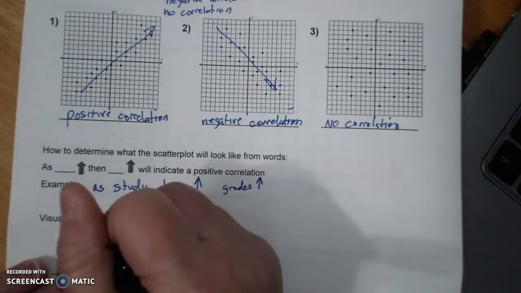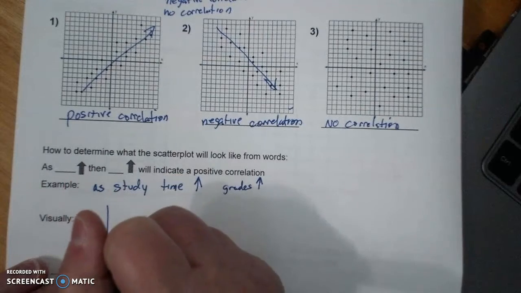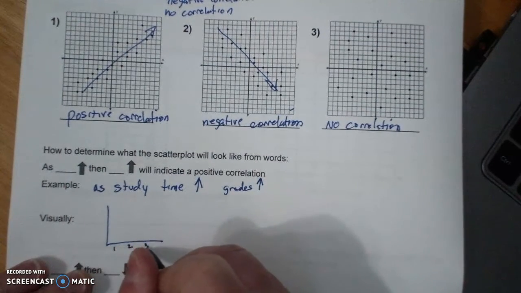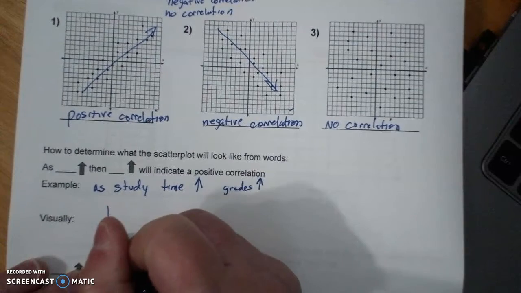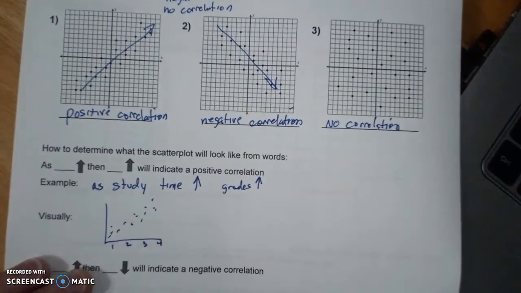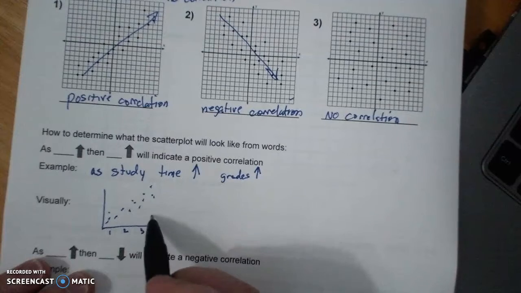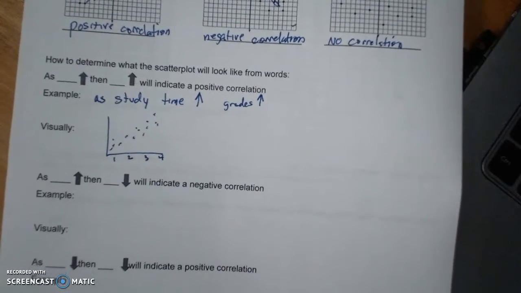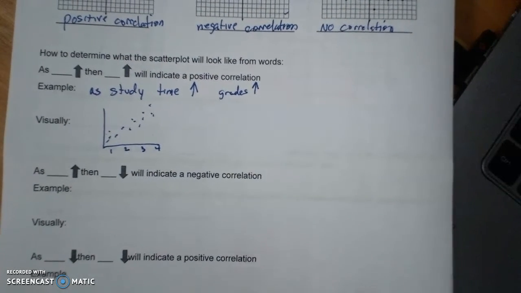So what would it look like visually? If I'm just dealing with the first quadrant, 1 hour, 2 hours, 3 hours, 4 hours, I would expect that my grades would go up. Okay? The longer I study. Now, are there going to be outliers? Sure. But when you're answering these, this is about what is most likely to happen. Okay?